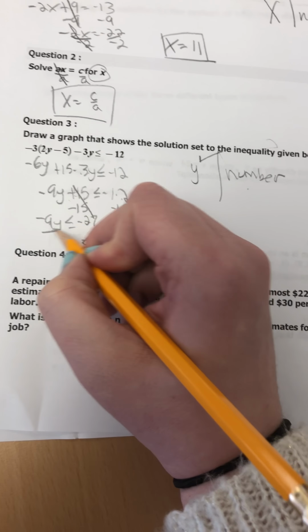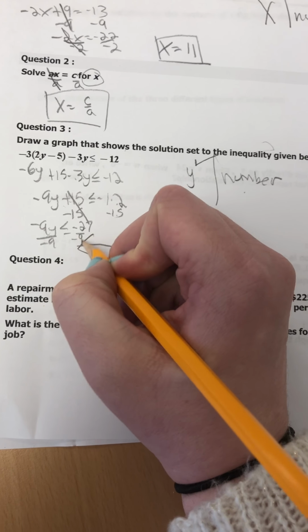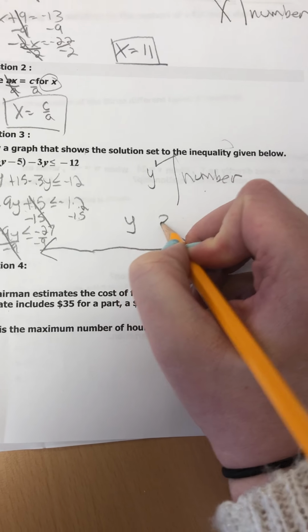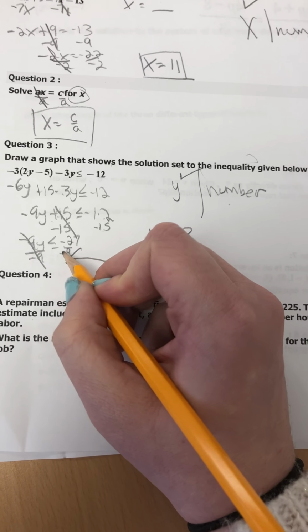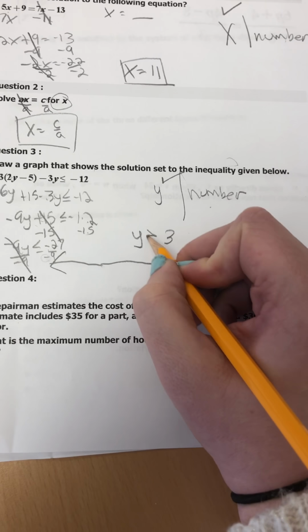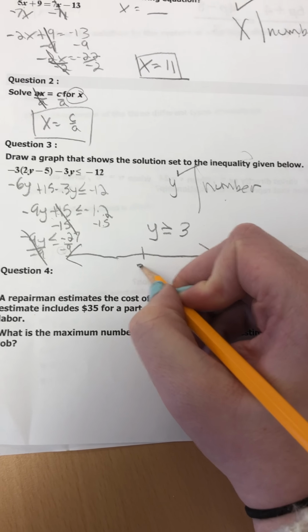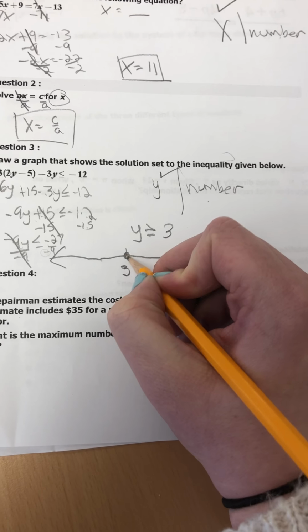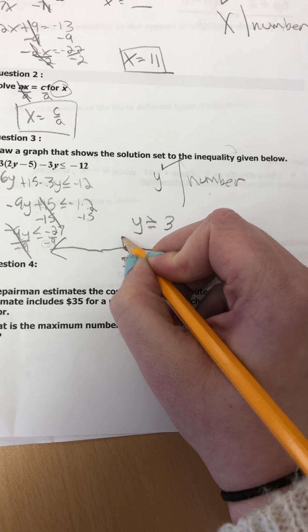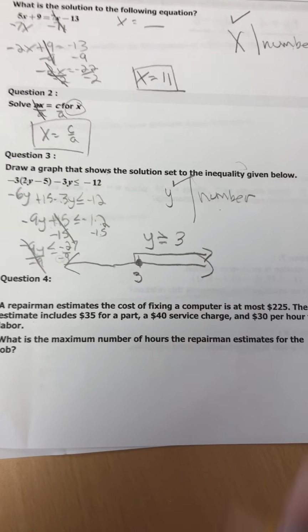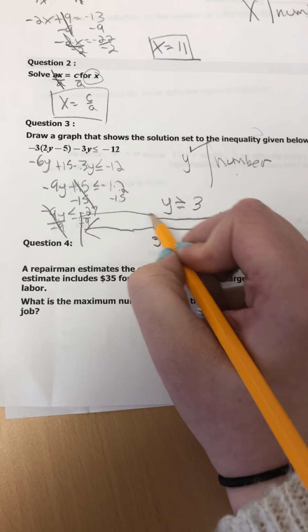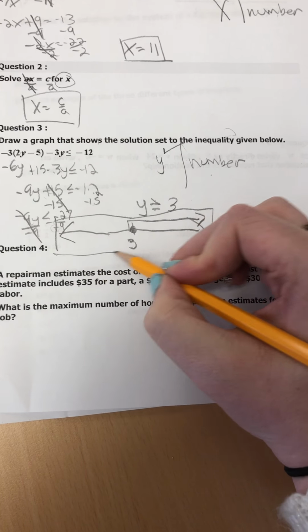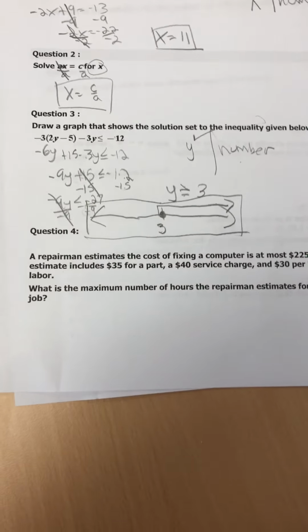Still need to get rid of this negative 9. I'm going to divide it on both sides. That gives me y and 3. And remember, when we divide or multiply by a negative, we have to flip the sign. All right, so this will be at 3. It's going to be a closed circle because of this equal to line. Then this arrow goes to the right. So then that is my answer here. That's the graph of the solution set to this problem.